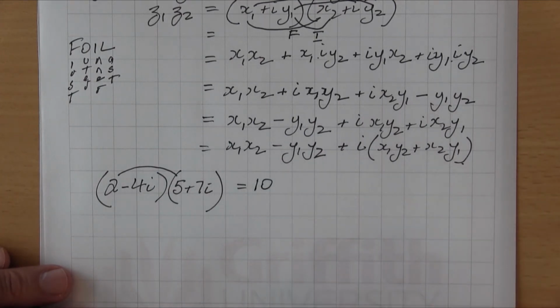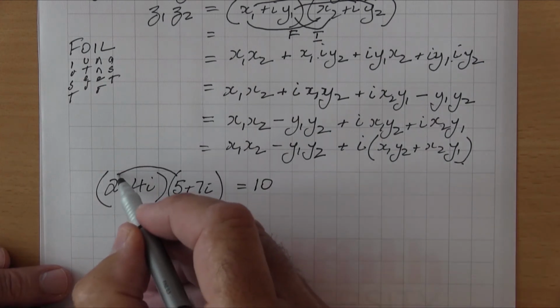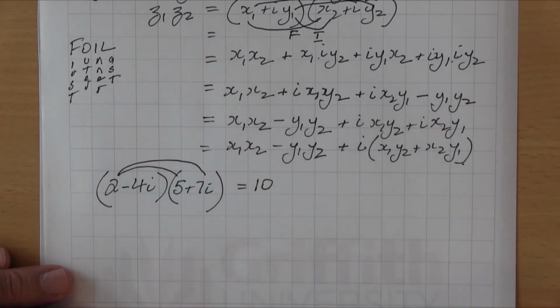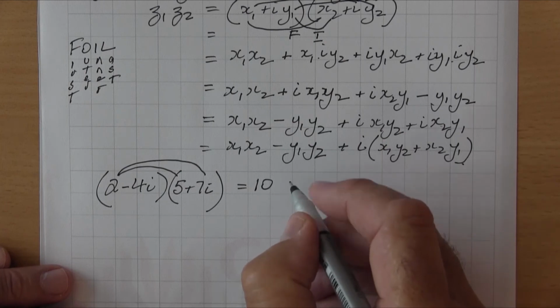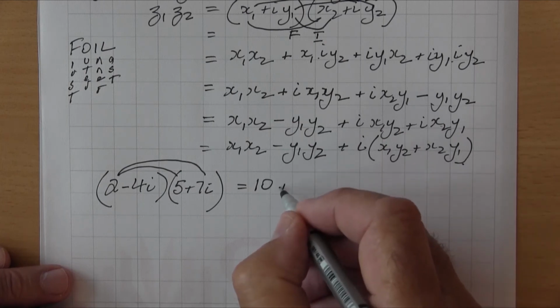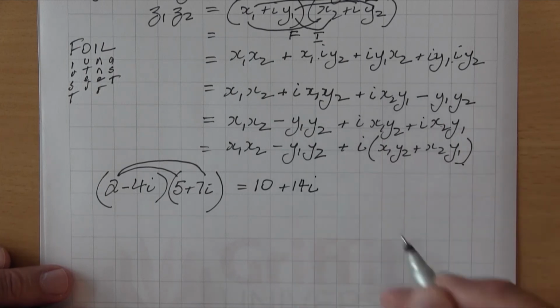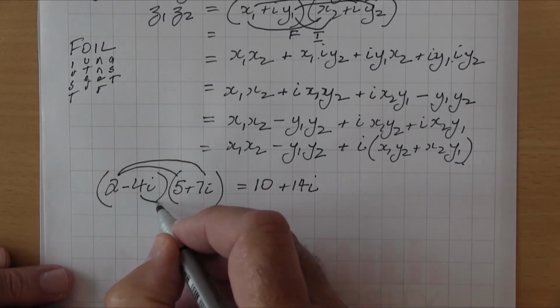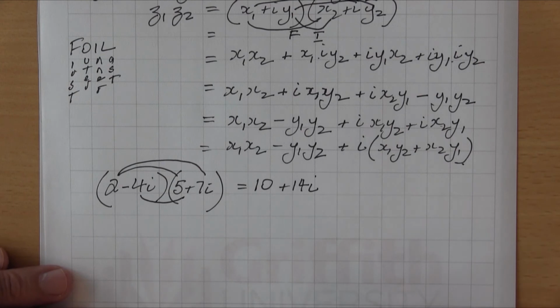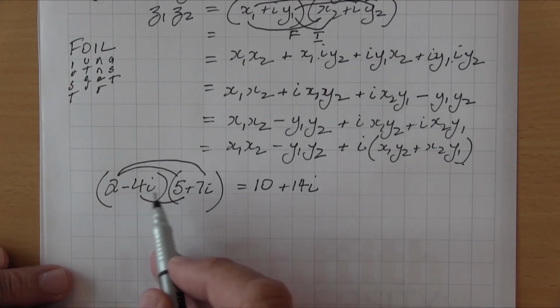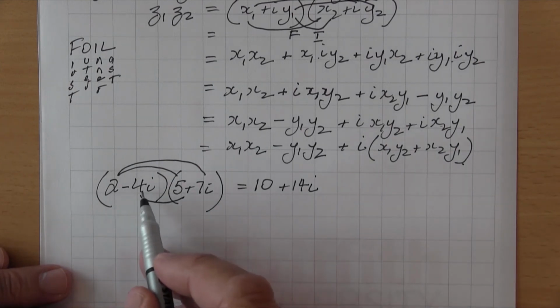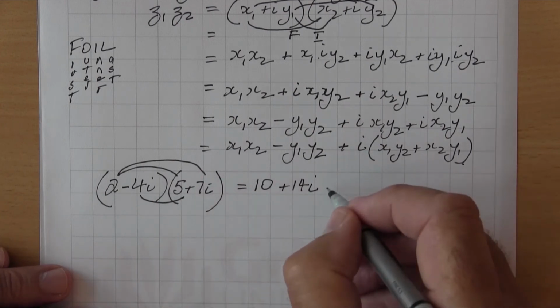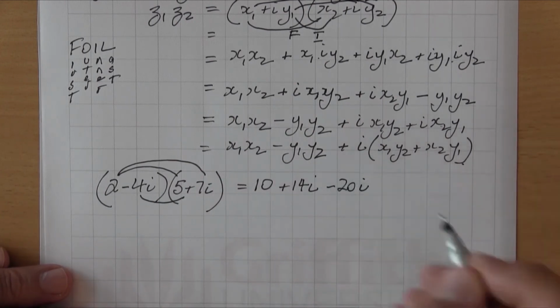The outer will be 2 times plus 7i, which is plus 14i. So we've done first, outer, then inner will be minus 4i times 5. A negative times a positive is a negative, and 4 times 5 is 20, so that'll be negative 20i.